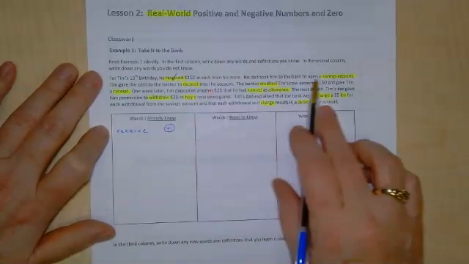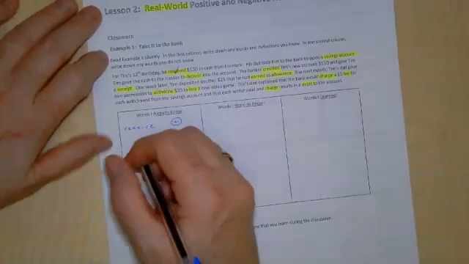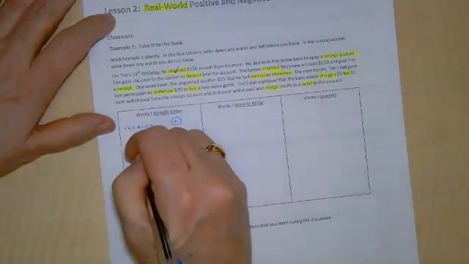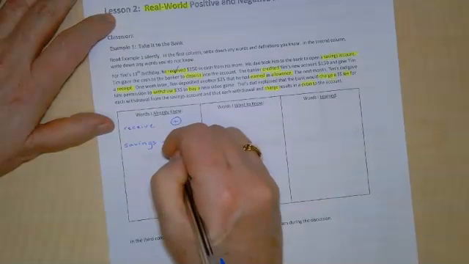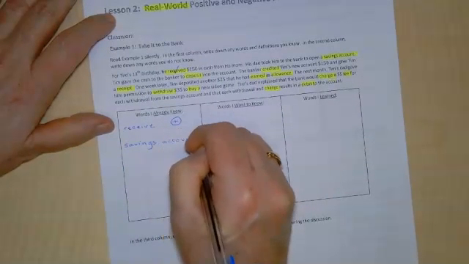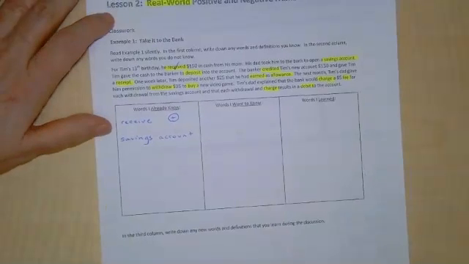The next word, savings account. When you go to the bank, there's actually 2 types of bank accounts. You can have a savings account. Anybody know what the other one's called besides savings?